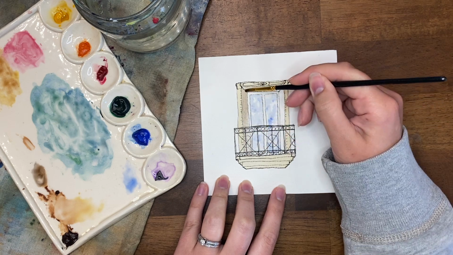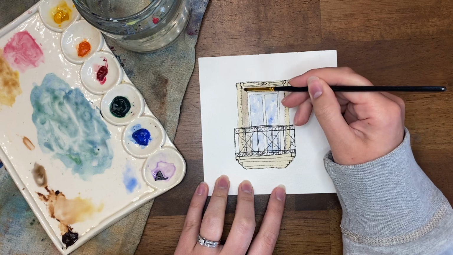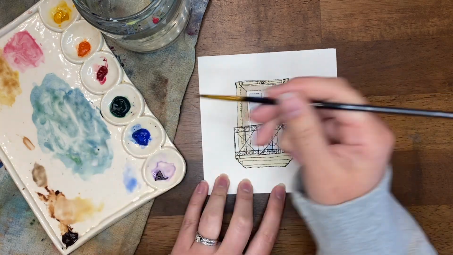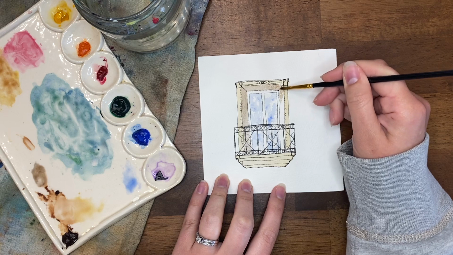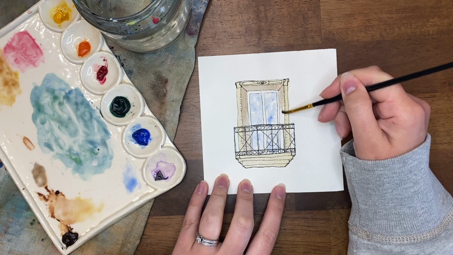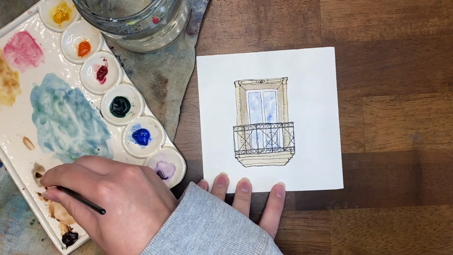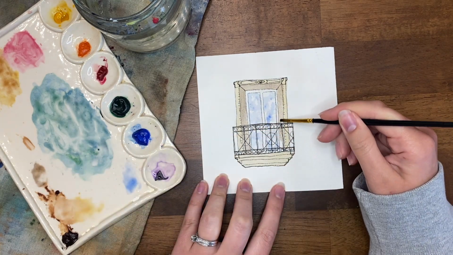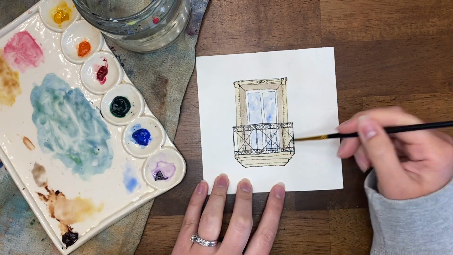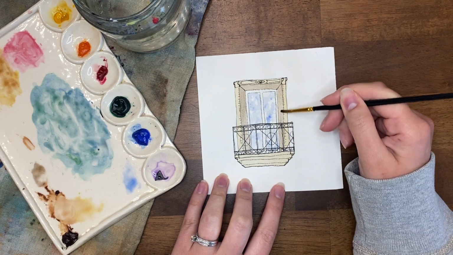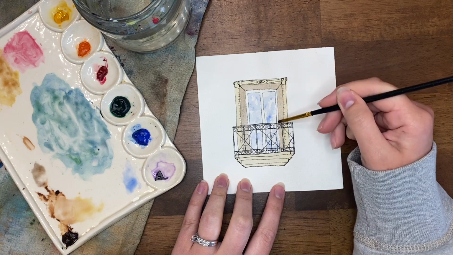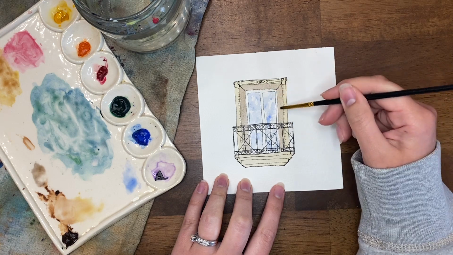I'm also being careful to not get any paint on the frame of my door or my window, because I'm planning on leaving that white if I can help it. If I do cover it up, then maybe I'll choose a different color for it, but it's nice to leave some bright white in your illustration, especially if you have some white space around it. It will feel more balanced if that white reflects somewhere inside your picture. So I'm gonna plan to have the frame of my door be white.